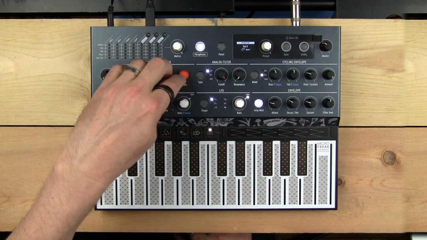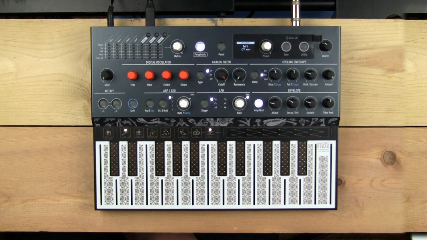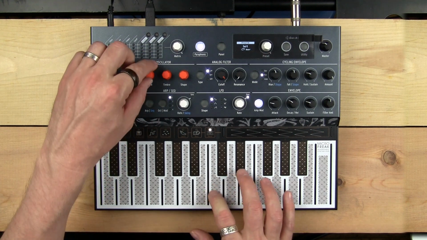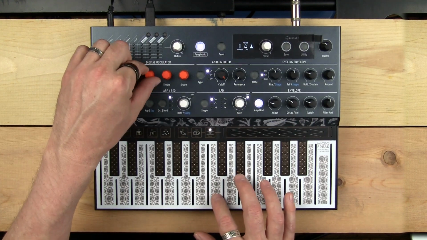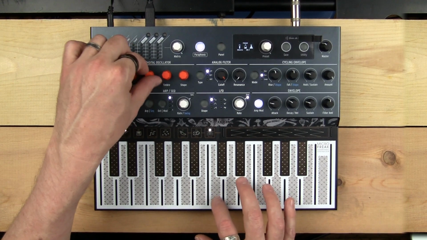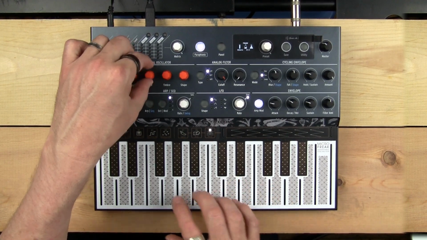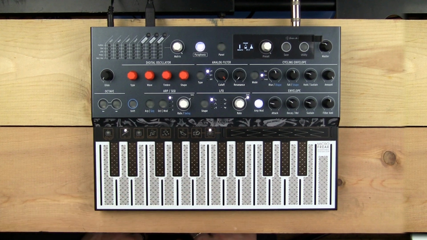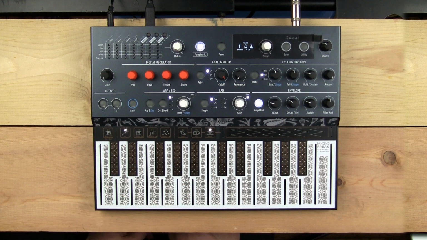The three functions: wave is amount of inharmonicity or material selection. Basically, you're picking the resource, the substance that is being struck in this modal resonator. So basically we have string, bell, and dinner plate.